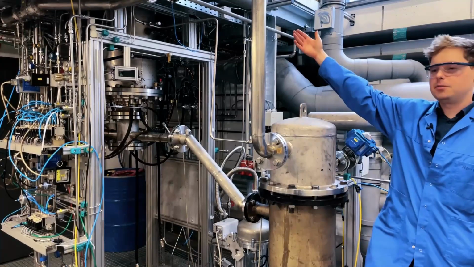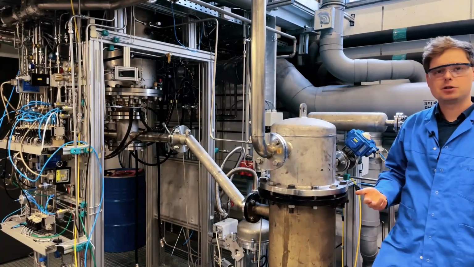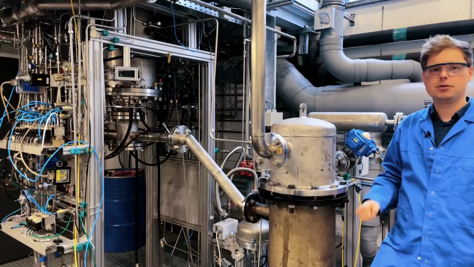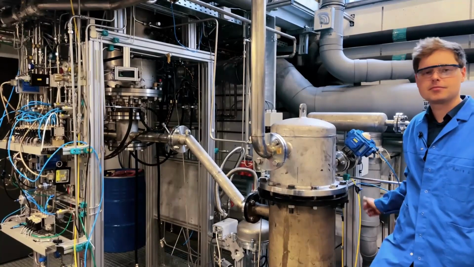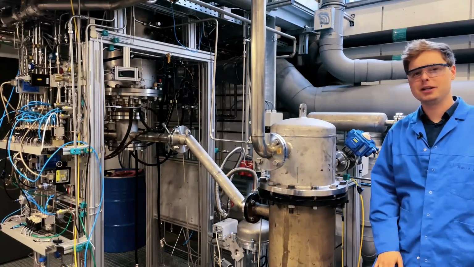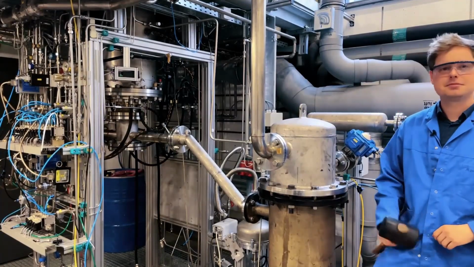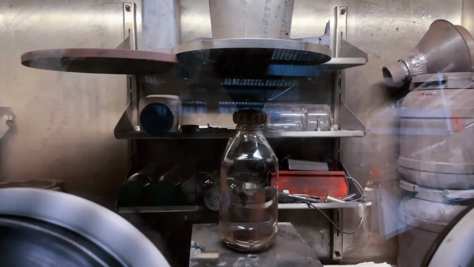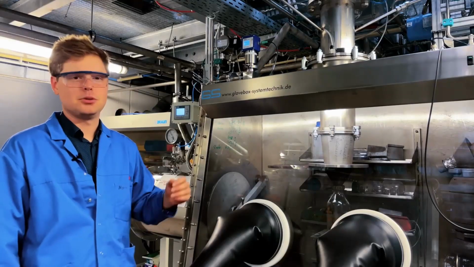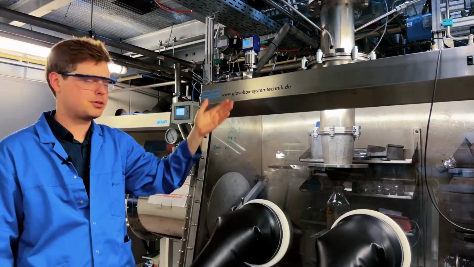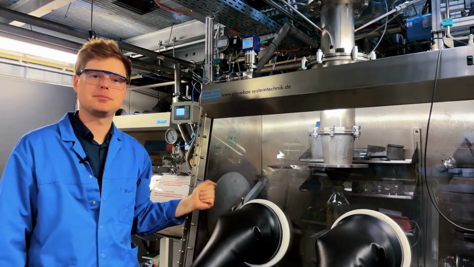The generated aerosol is then transported to the filter, where the particles are collected and can be automatically released by pressure surges or vibrations. And sometimes you have to help out manually as well. So with a double lock system, then the powder can be transferred to our glove box, where it can be collected inertly and without creating a mess.